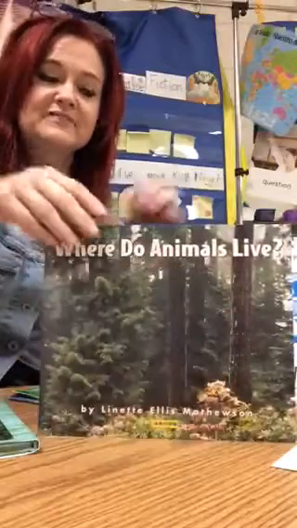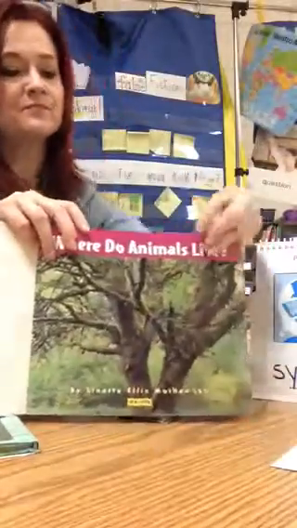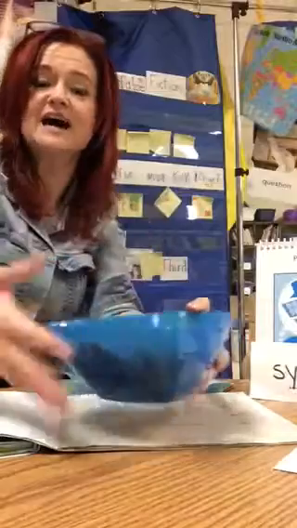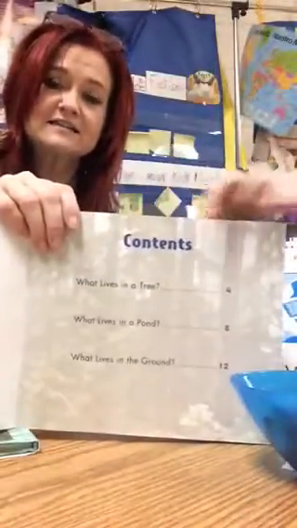Where do animals live? Front cover, title page, table of contents. Contents are what is inside something. For example, our crayons, our colors, are inside this heart-shaped bowl. The crayons are the contents. The contents tell you and me what's inside the book.